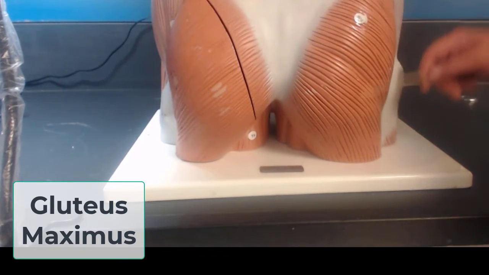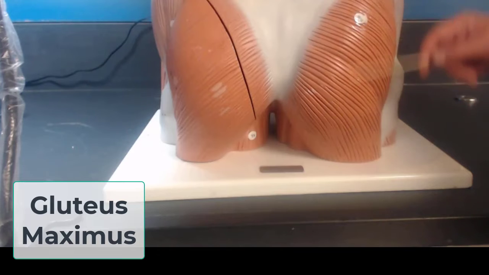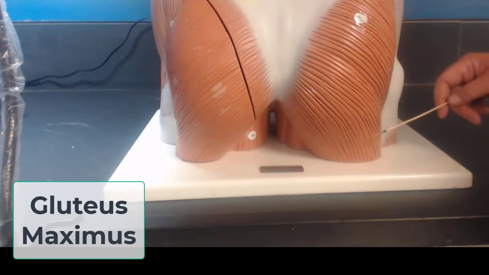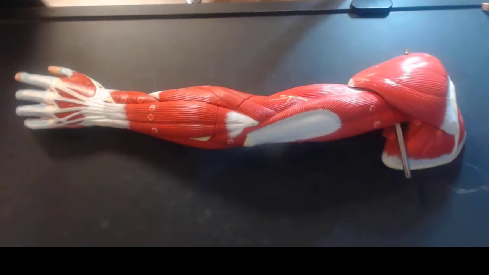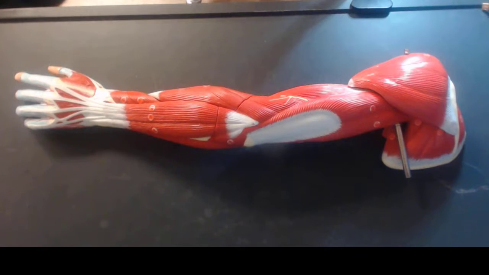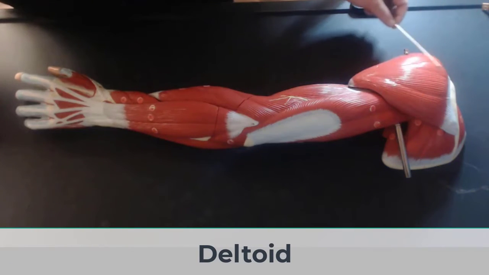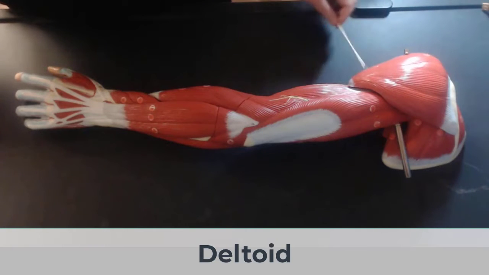Okay, the gluteus maximus. I keep working out trying to get my gluteus maximus to be my gluteus minimus. What you're viewing here is the back of the arm. The first thing you might notice here is the deltoid. This is the deltoid muscle here.